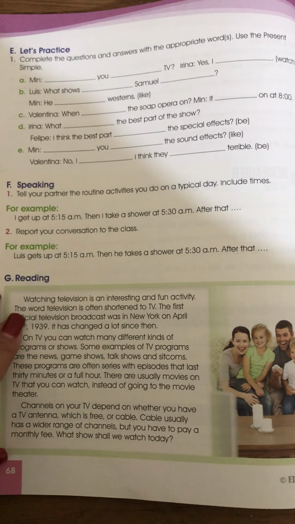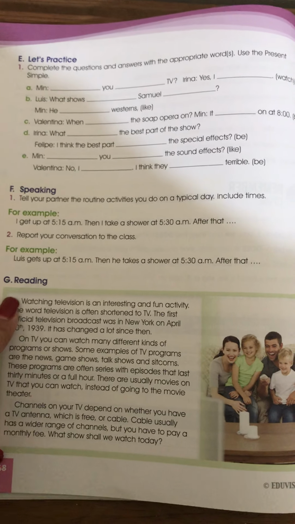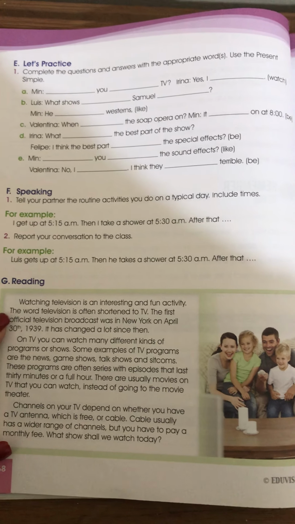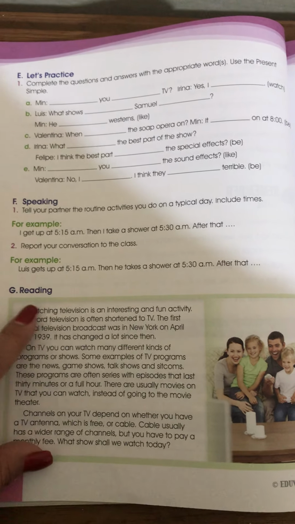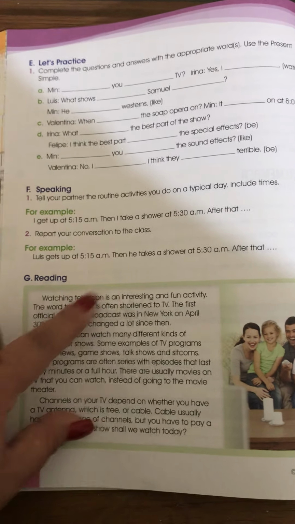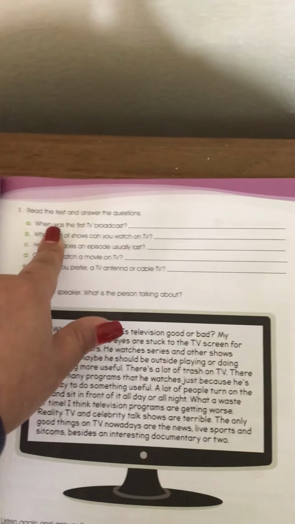So this is a reading. You have to read this paragraph. It says watching a video is an interesting and funny activity. This is an activity that you are going to do at home. Why? Because if you don't do this reading, you are not going to be able to answer these questions, okay?